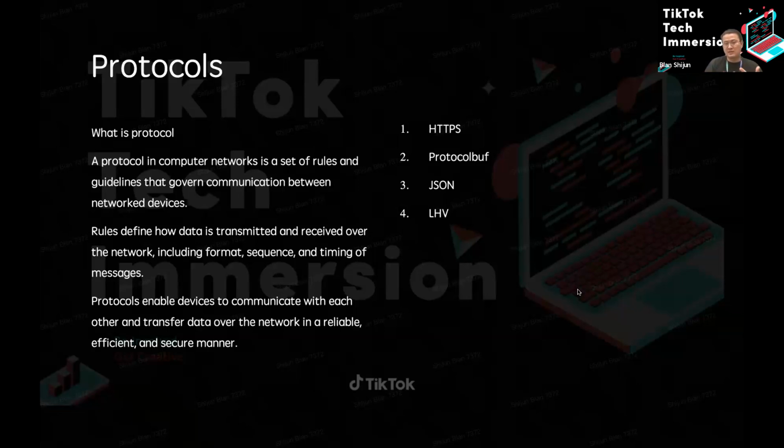And here's another interesting one, LHV. It stands for length header value. This is the one I used before Protobuf was even invented. At the time we didn't have Protobuf, so what could we do if we wanted a high performance protocol? This is the one I used.